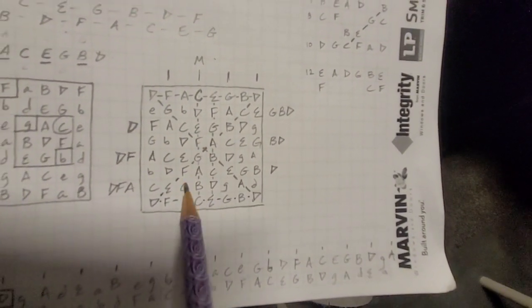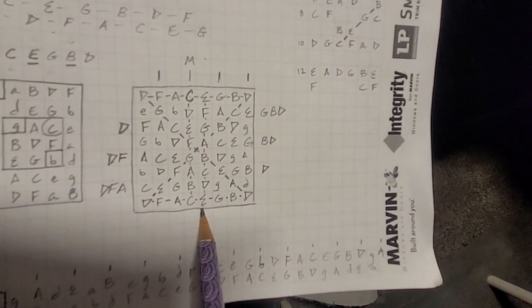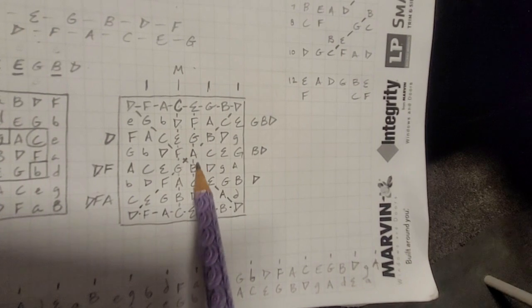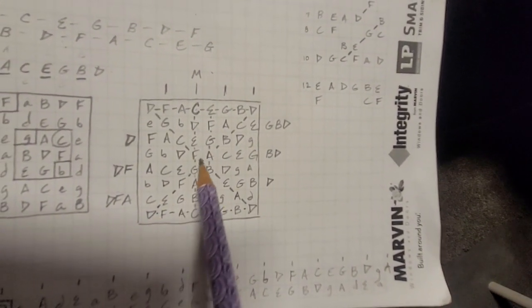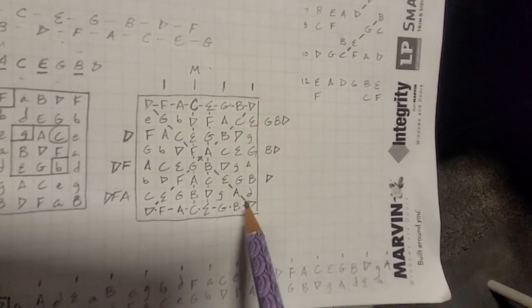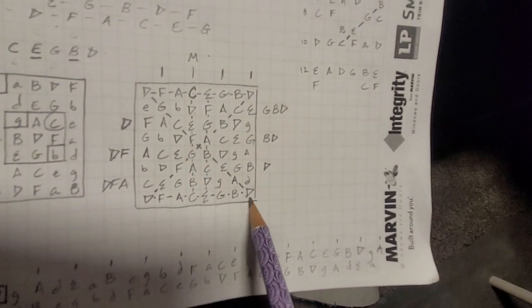In your progression, you run it all out, it gives you your scale here, followed by your scale here. We also have our scale that runs this way, and we also get our 5-7 that runs diagonal this way.